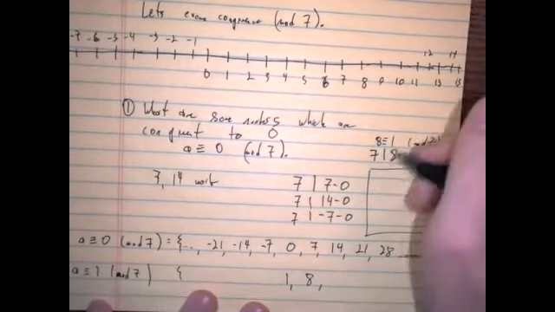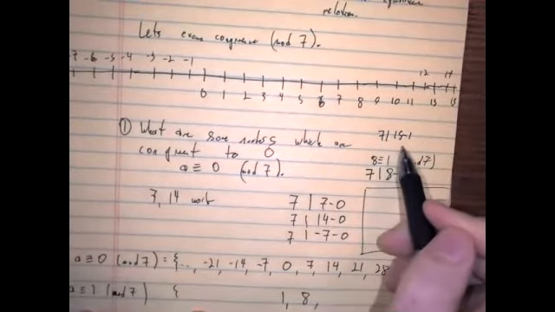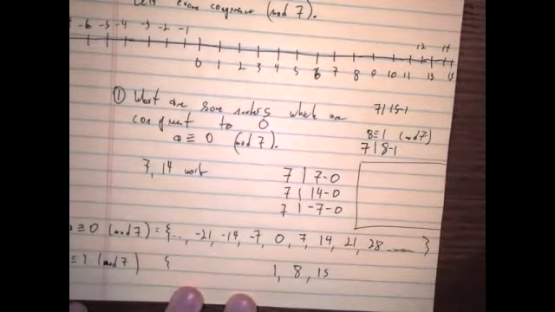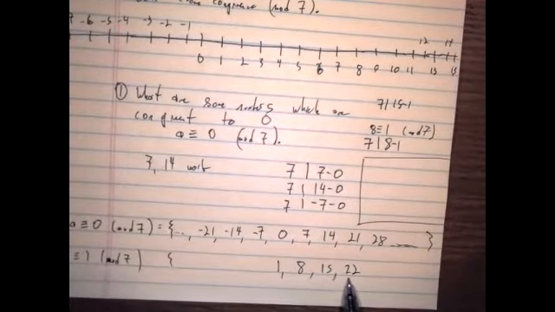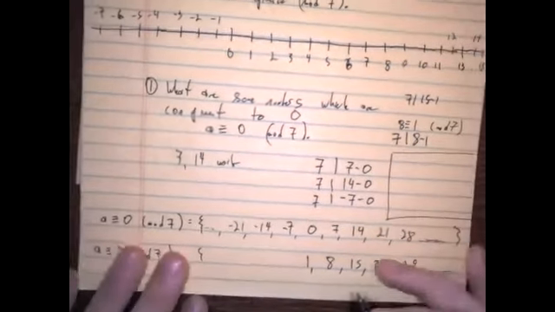15 is also in here because 7 divides 15 minus 1, right? 15 minus 1 is just the same as 14. So 15's in here. How about 22? Does 7 divide 22 minus 1? Yeah, okay. 22, 29, and so on and so forth.